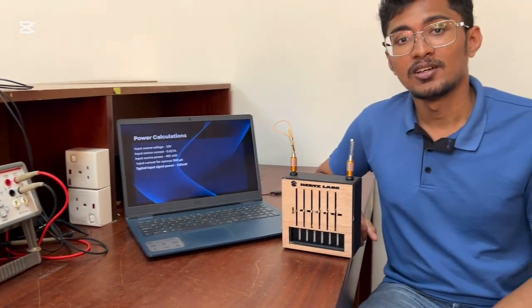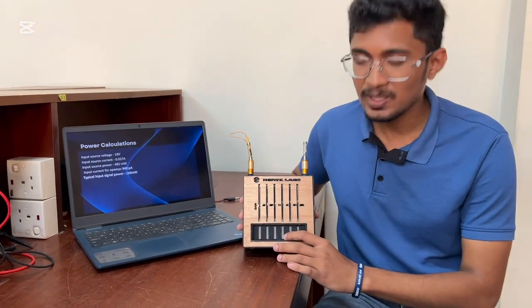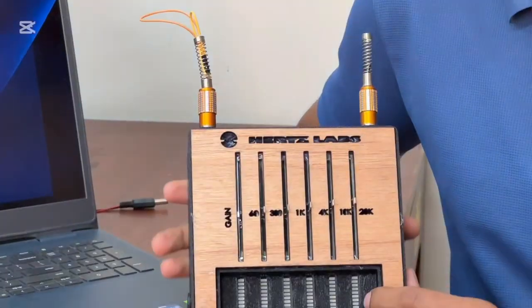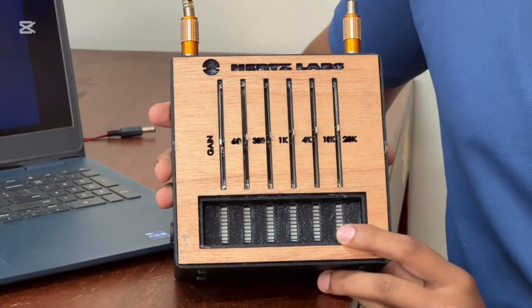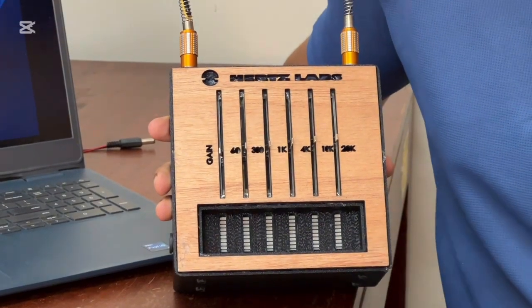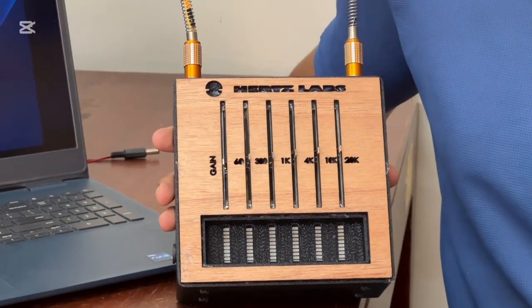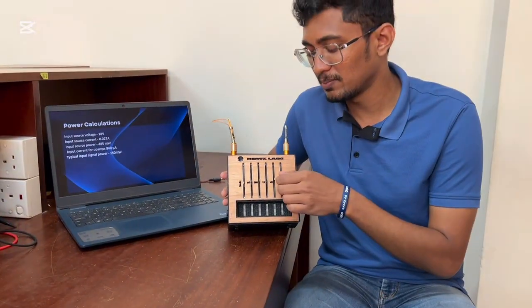Then the display circuit is driven by a separate PCB, and the audio controlling part, that means controlling the gains of individual bands, is done in the other PCB using variable resistors.